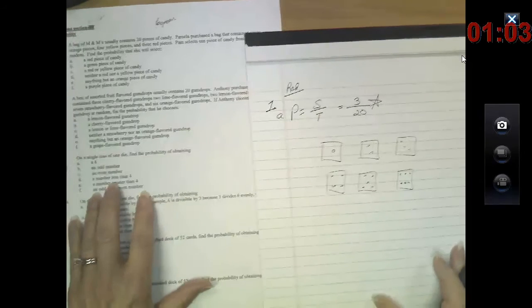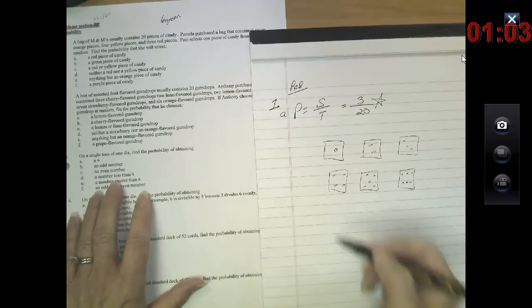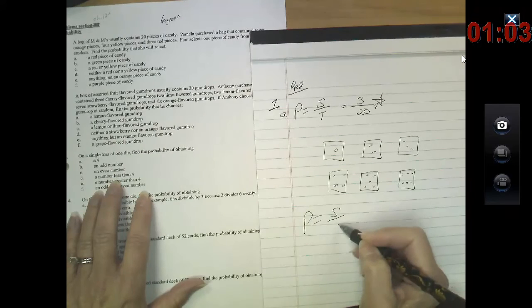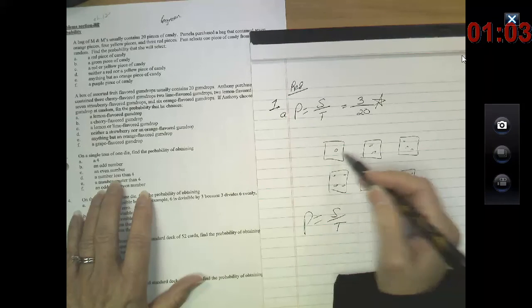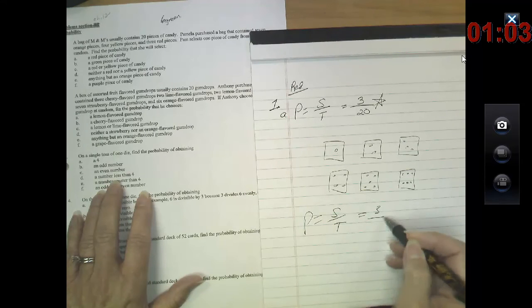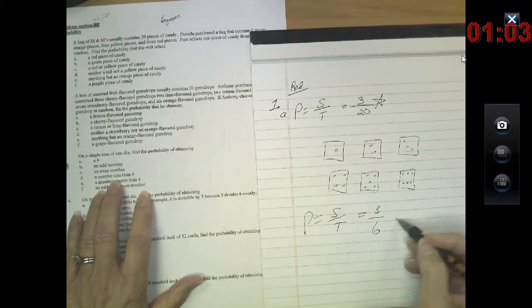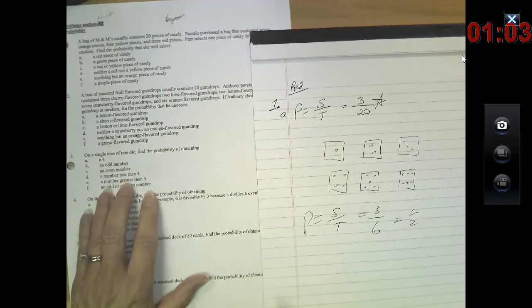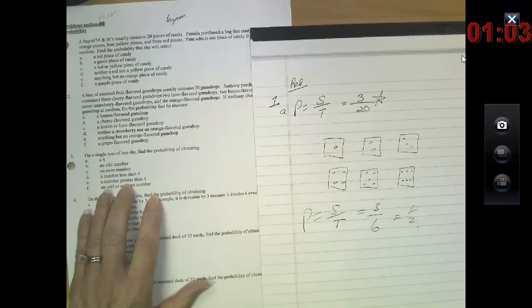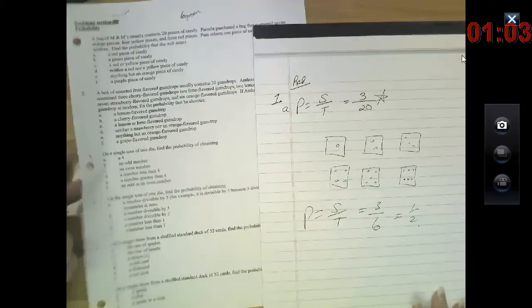Now your probability is the success over the total. A number less than 4, that would be 3, 2, and 1, right? So there'd be 3 of those over the total, which is 6. So the probability that you would roll a number less than 4 would be 1/2. Now, so that's all that you have to do on chapter 12.